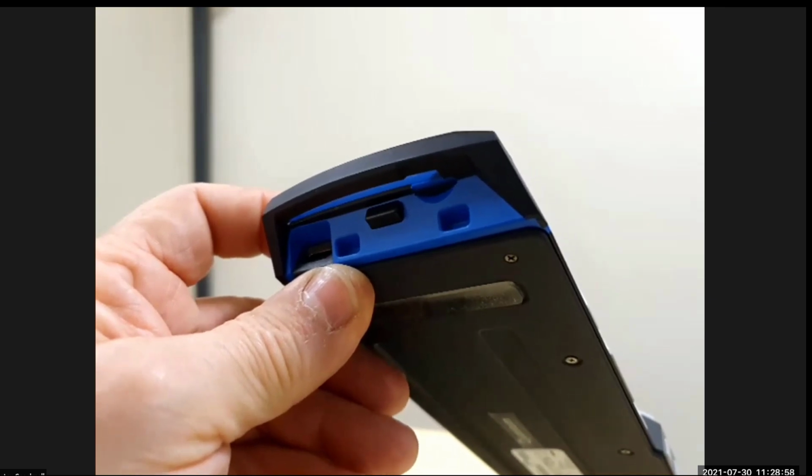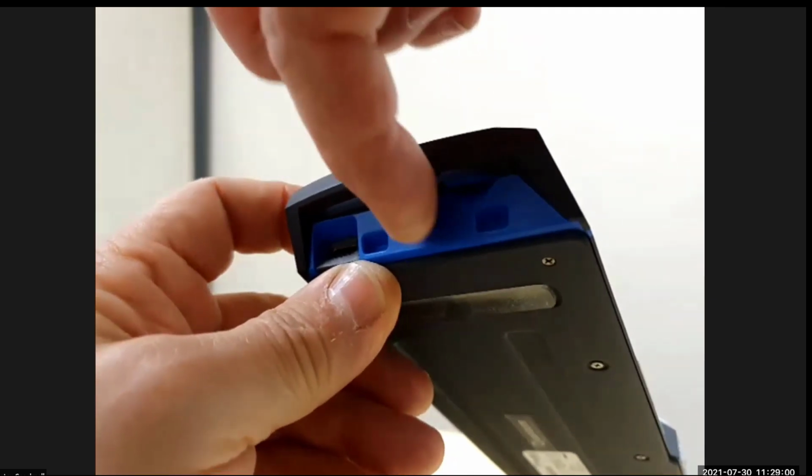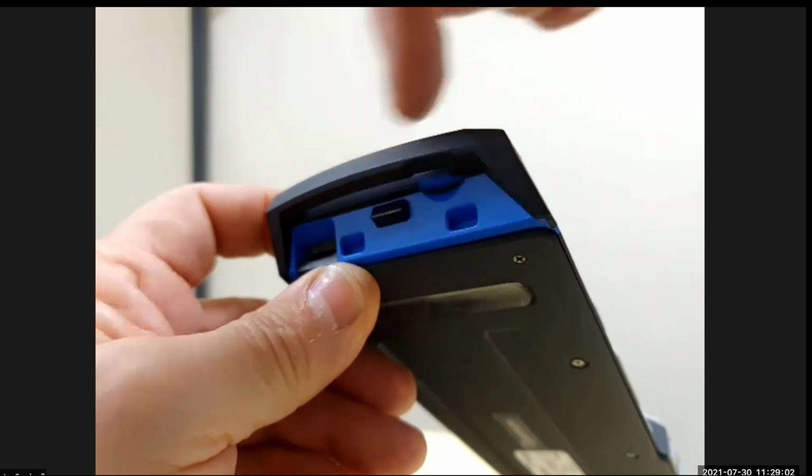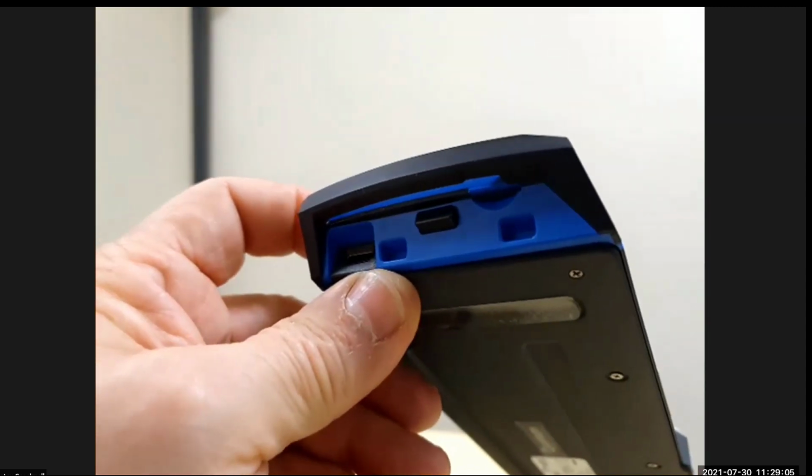You have the power button and then the USB-C connection as well. On the right hand end, you don't have anything apart from the bumper.